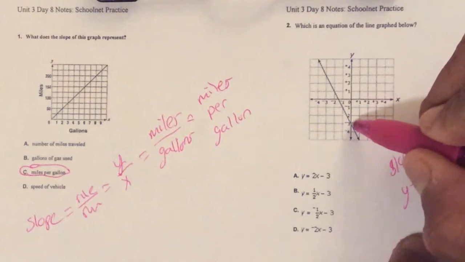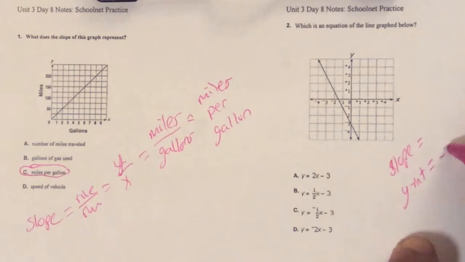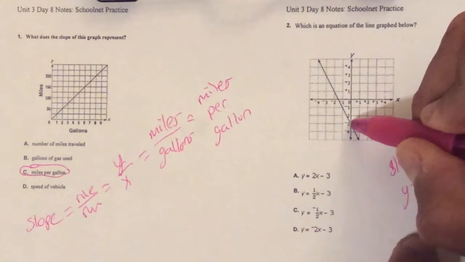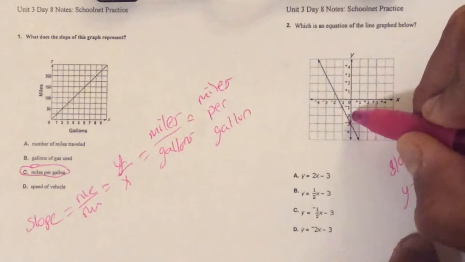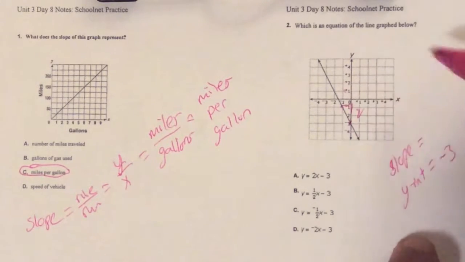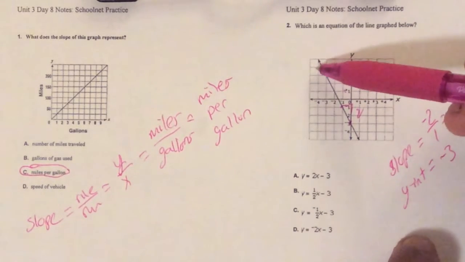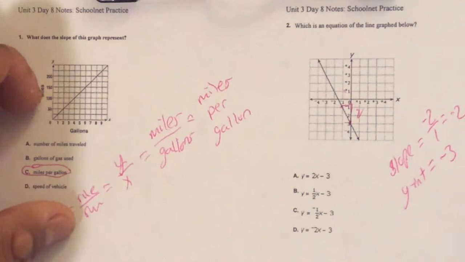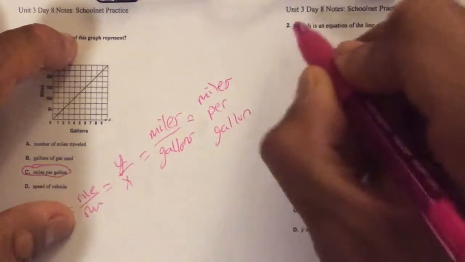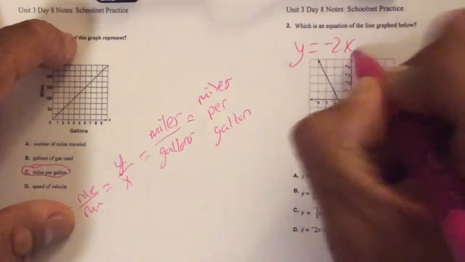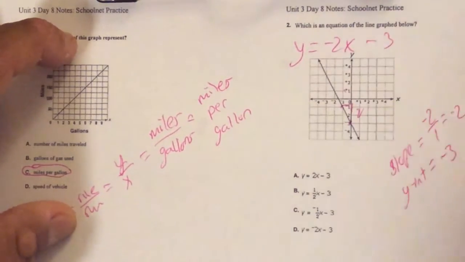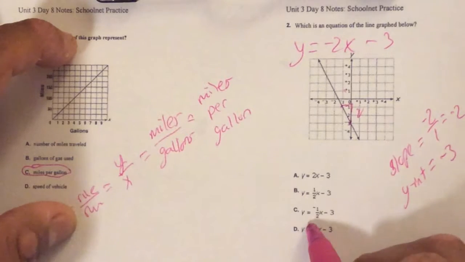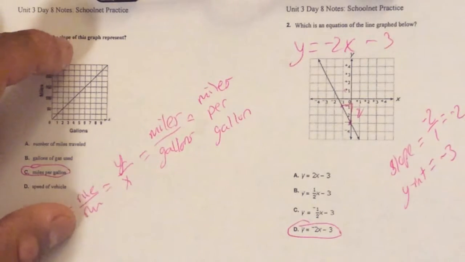So if you notice, your y-intercept is -3, and your slope is -2/1, so -2, and it's negative because it's going downstairs. So with that being said, your equation is going to be y equals -2x minus 3, which is D.